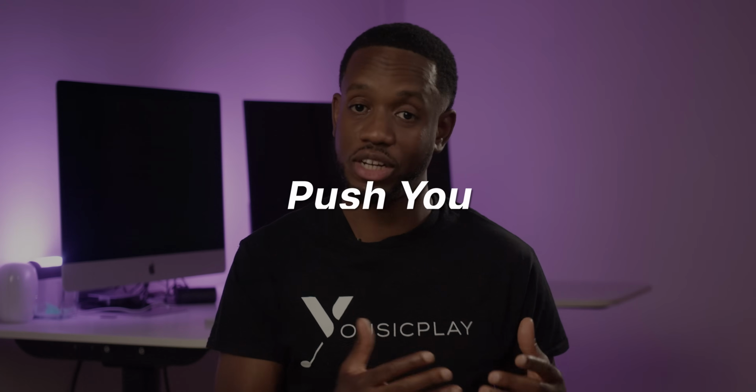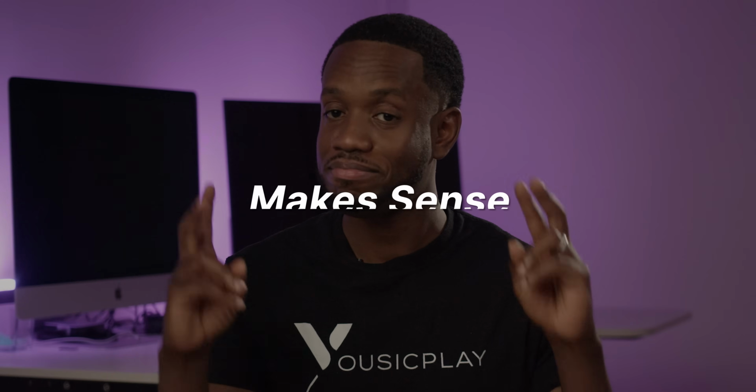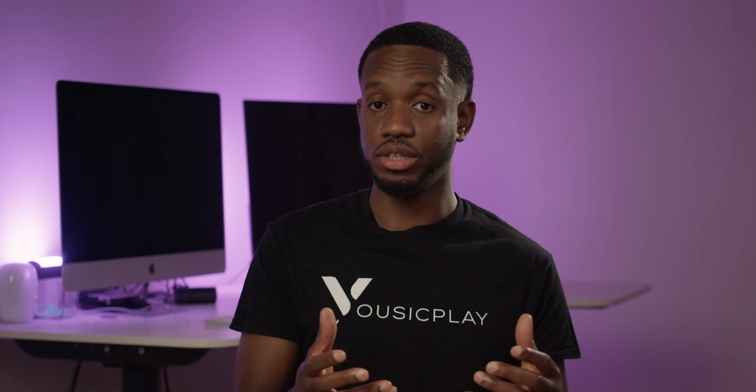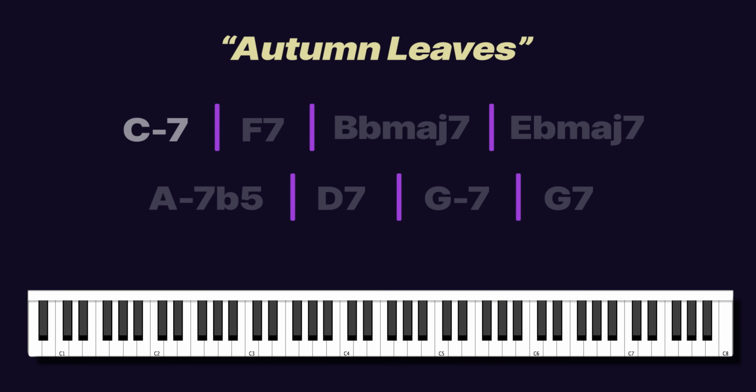Now, when we analyze Autumn Leaves, we can better understand the science behind why the chord progressions naturally push you in a particular direction and why it makes sense. You can see the circle of fifths root motion, the tritone resolutions, and how the tendency tones are being used. So we have the C minor 7 resolving up a fourth to F dominant, which then resolves up a fourth to B flat major 7, which then resolves up a fourth to E flat.